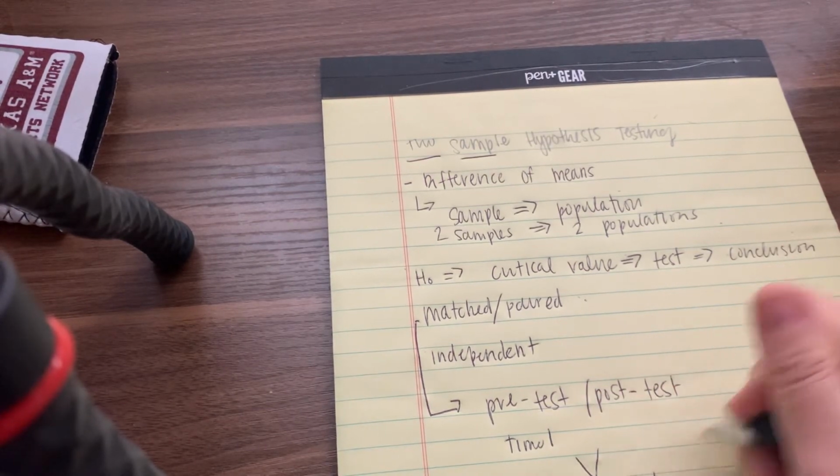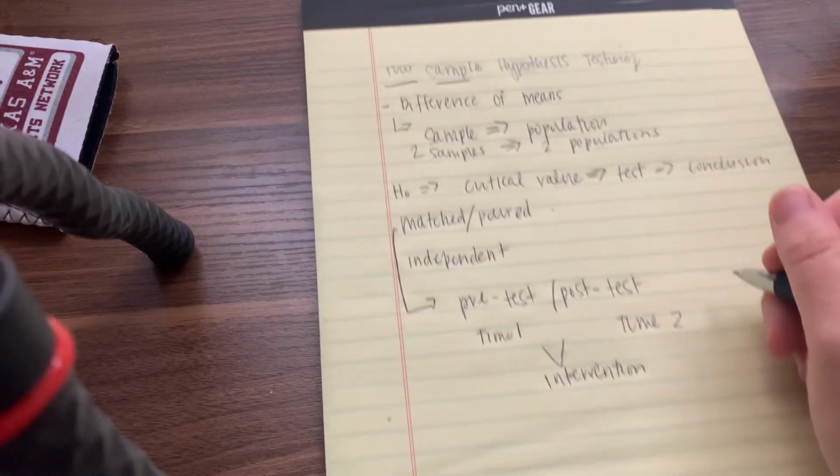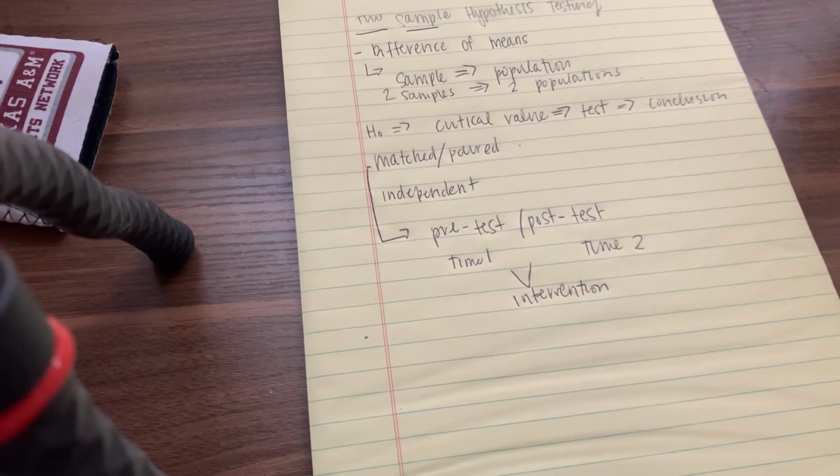We'll talk more about that in a minute. And then you test them again at time 2, and you compare the results from time 1 to time 2. It's the same people being tested both times, so that's why it's a matched sample or a paired sample. They're basically being tested against themselves. The same people are measured twice.